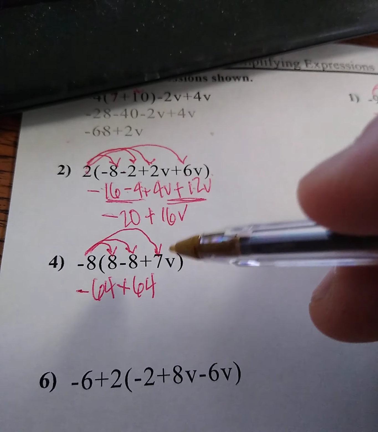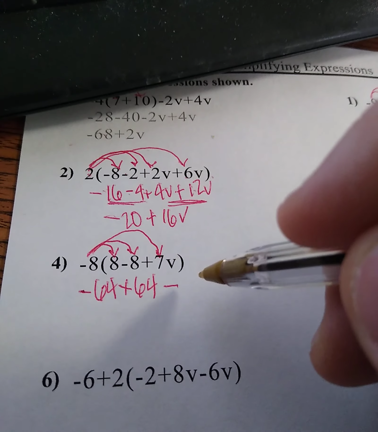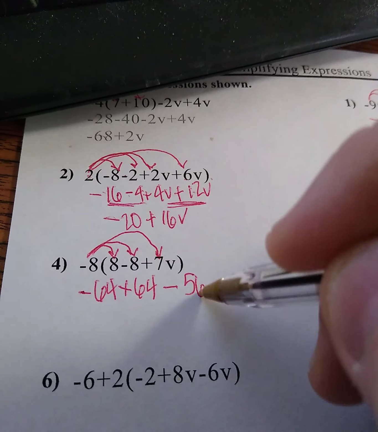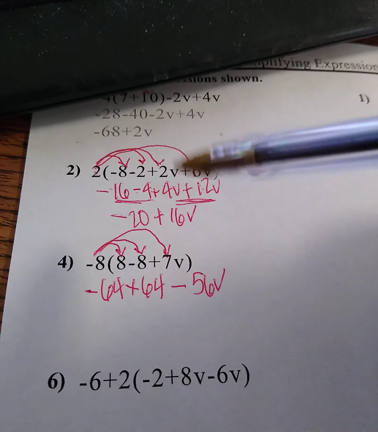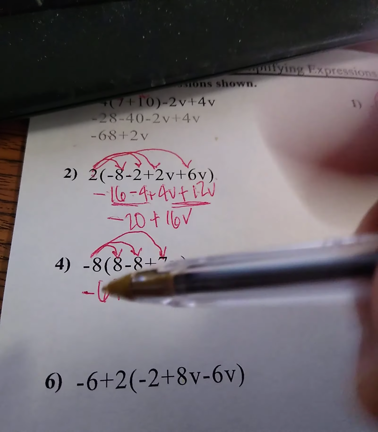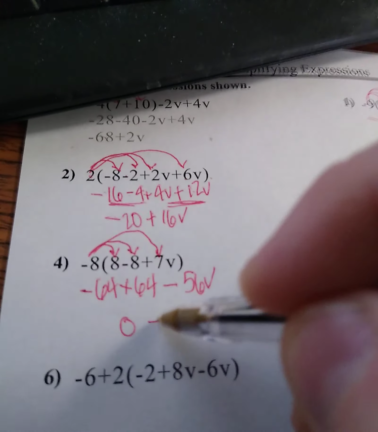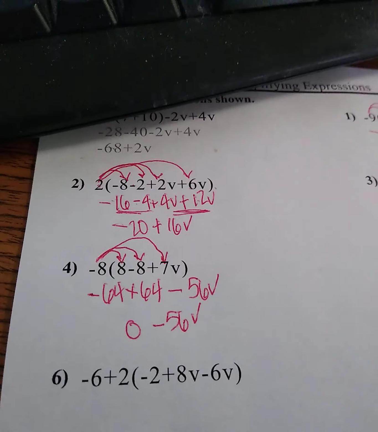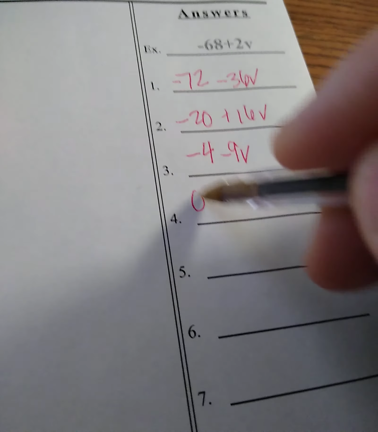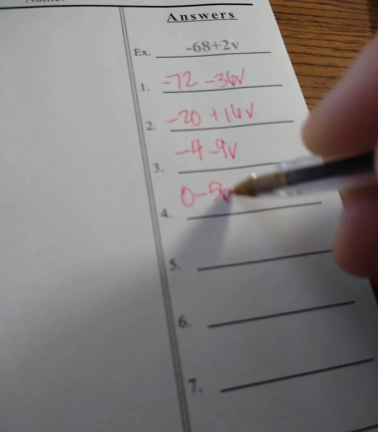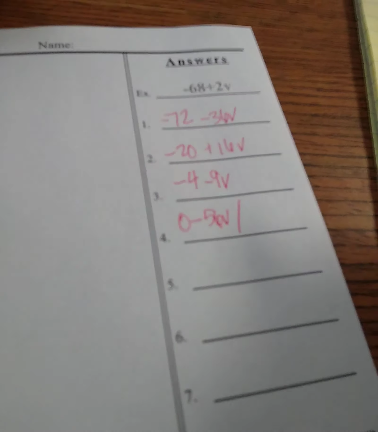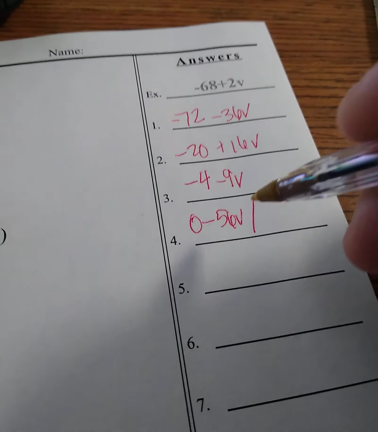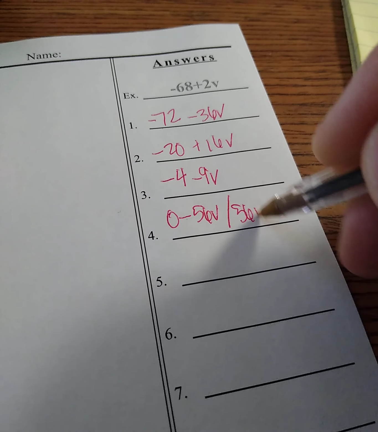And negative 8 times 7 is going to be negative 56v. So negative 64 plus 64 is 0 minus 56v. So you can write it either 0 minus 56v, or because 0 means nothing, you can just write it as minus 56v. Okay? So we did it.